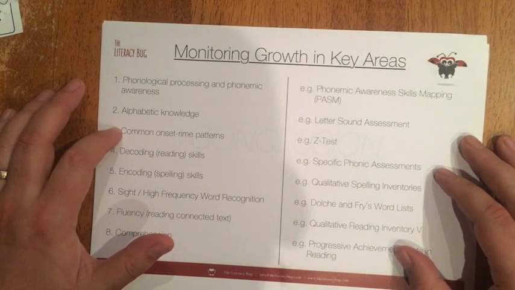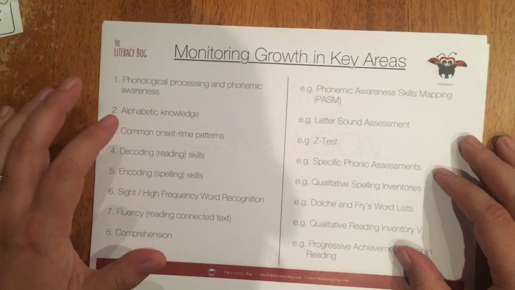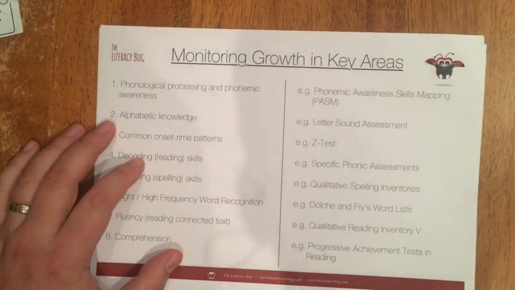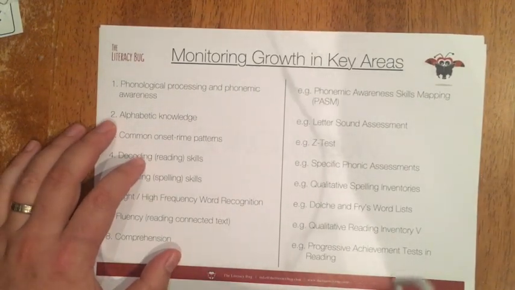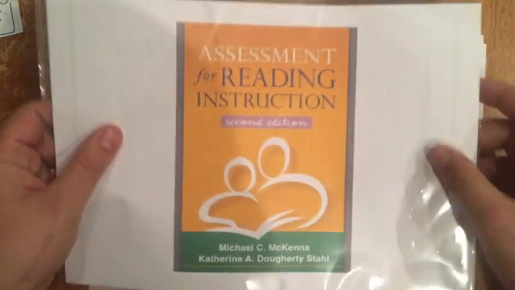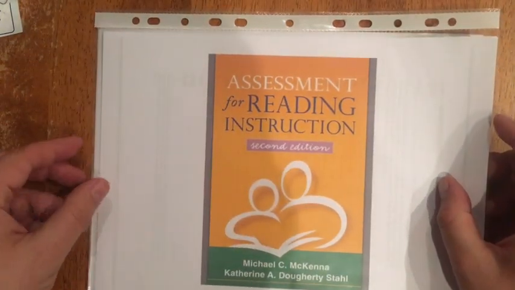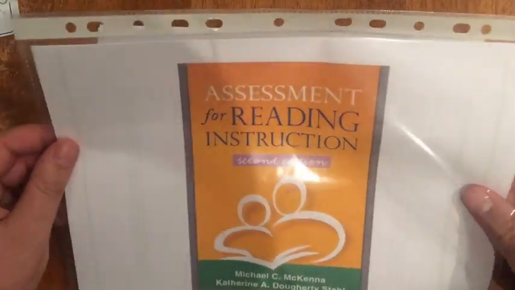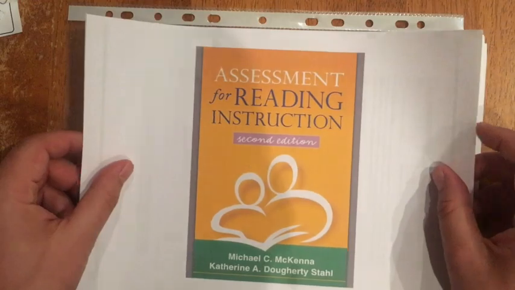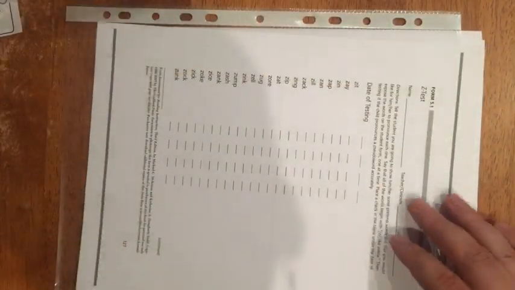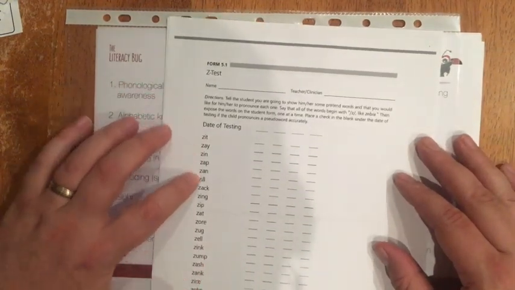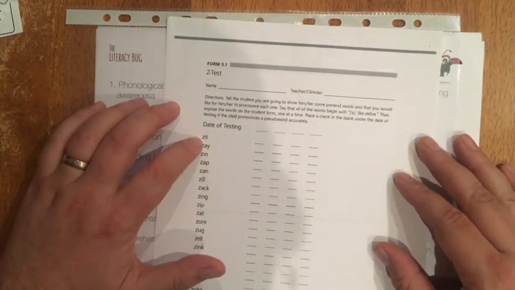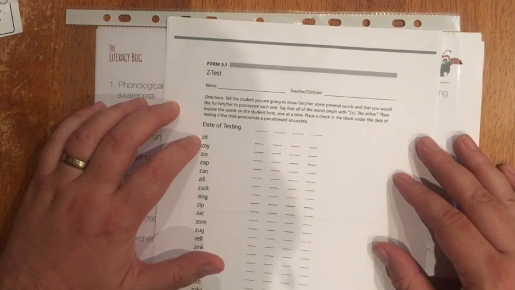They're also aware of common onset and rhyme patterns, and there's an assessment called the Z test that you can find in this book, Assessment for Reading Instruction by McKenna and Stahl. So this won't be downloadable, but I do encourage you to look up this book. And the Z test is a really simple test. Basically, the beginning of each word that you're using has something consistent. They all start with the letter Z.